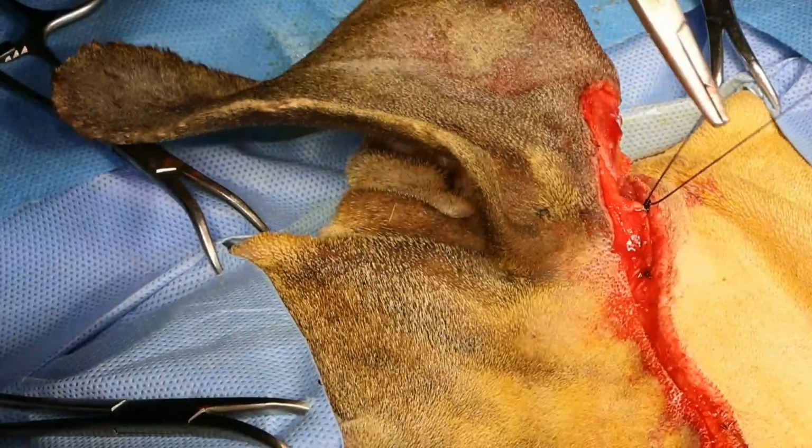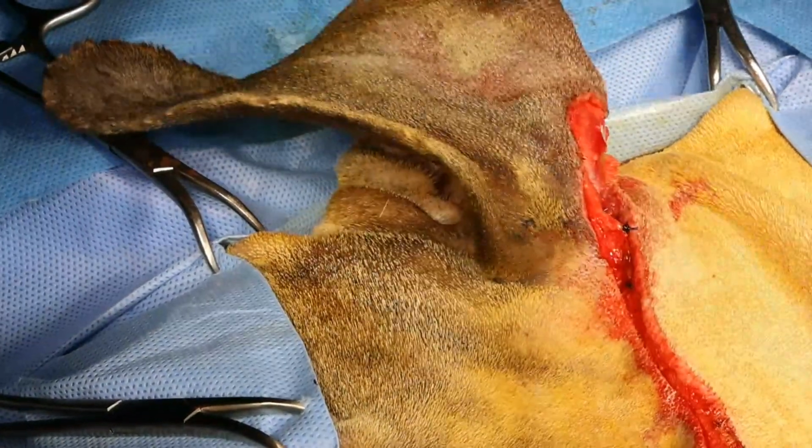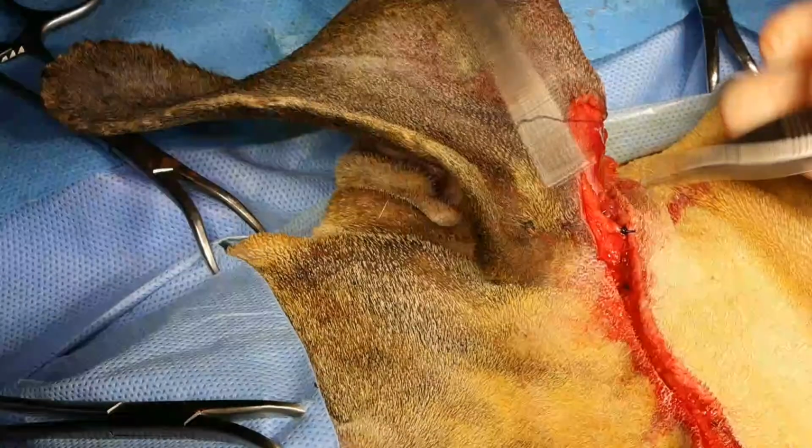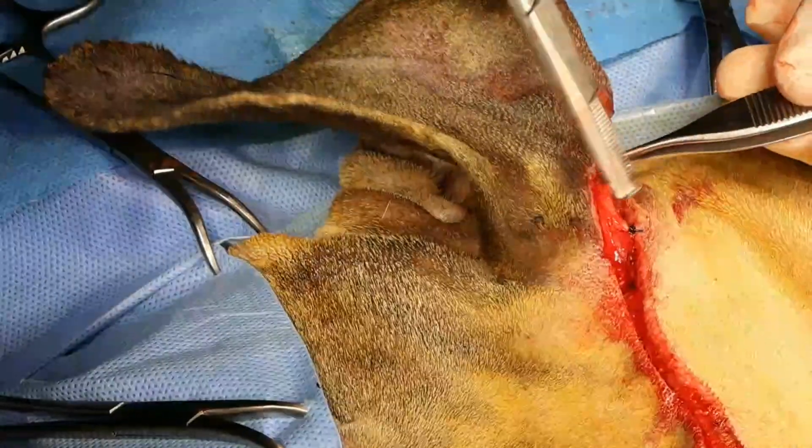Interesting to put a pulse ox on this ear and make sure that we've got a pulse wave. I'm sure it's going to be fine because I've got bleeding from the edges here.